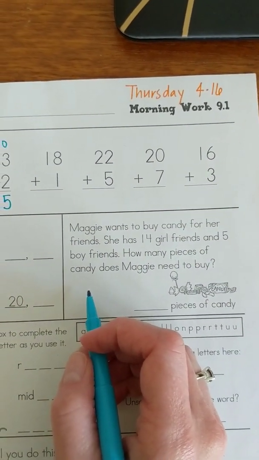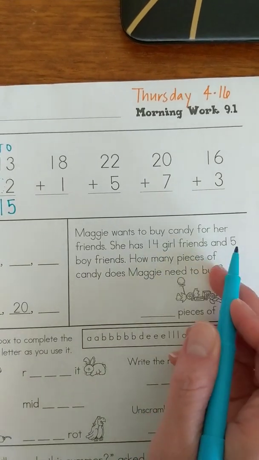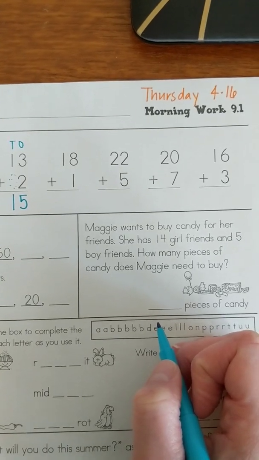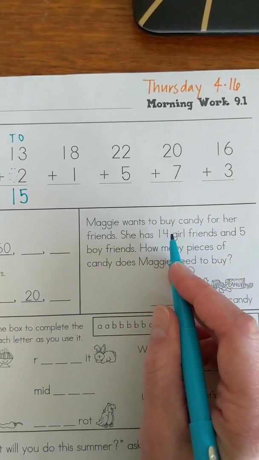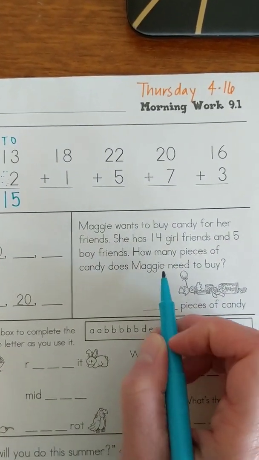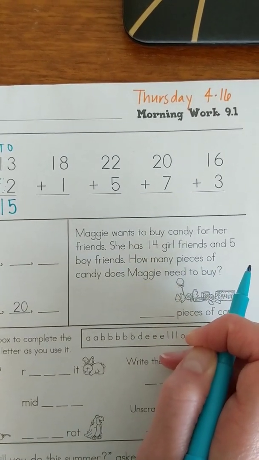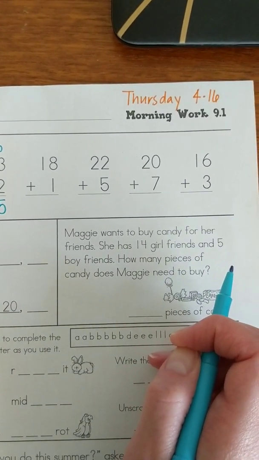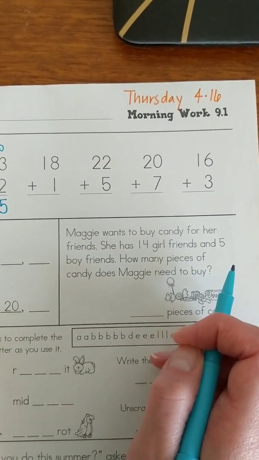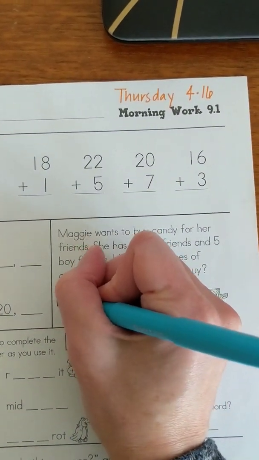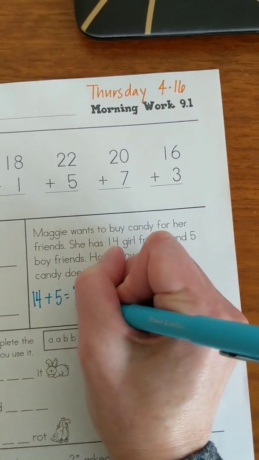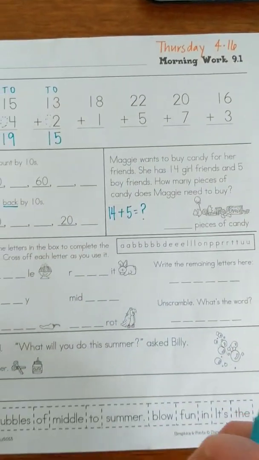We've got a story problem. Maggie wants to buy candy for her friends. She has 14 girlfriends and 5 boyfriends. How many pieces of candy does Maggie need to buy? Well, let's think of a number model for that. She's got 14 and 5, okay? And she wants to buy candy for all of them. I need to know how many that is all together. If I'm thinking about it all together, that tells me I need to do what? I need to add. We're going to take her friends that are girls, and then add her friends that are boys. We need to know how many that is altogether. So you guys can go ahead and solve that.